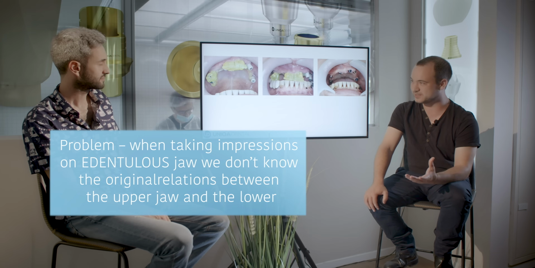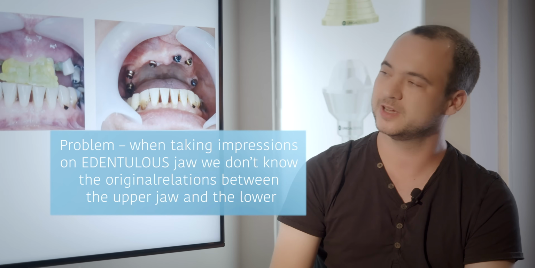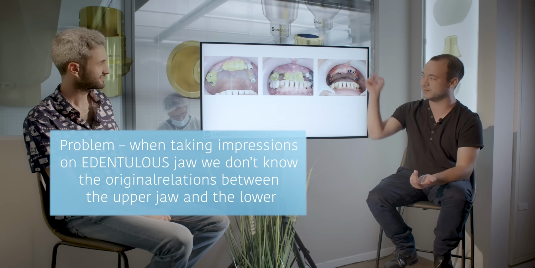When you're taking impressions on a complete edentulous jaw, you have a problem because you don't know the relations between the impressions. You can take impressions very good on the upper jaw with different types of scan abutments, everything you want. But then you don't have any relations with the lower teeth. So how do you make a bridge with proper relations?